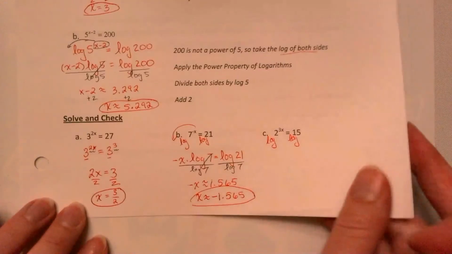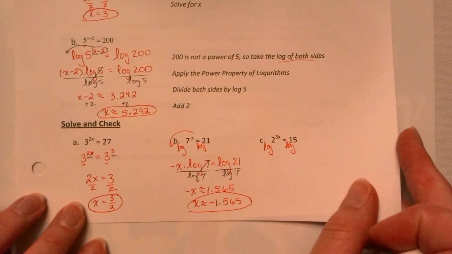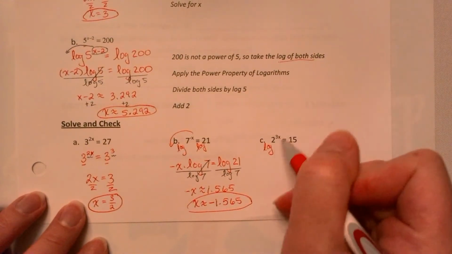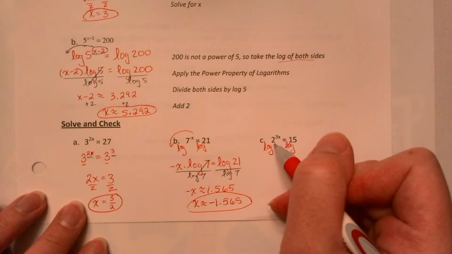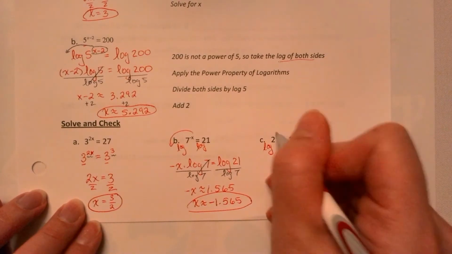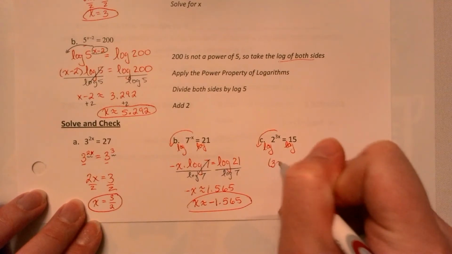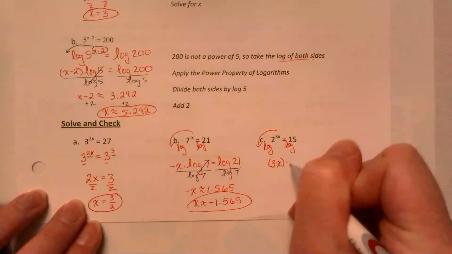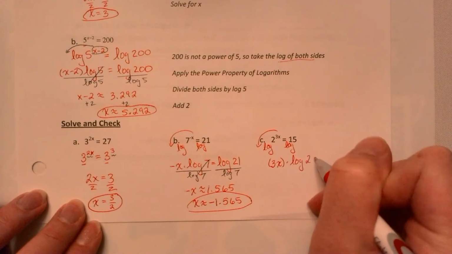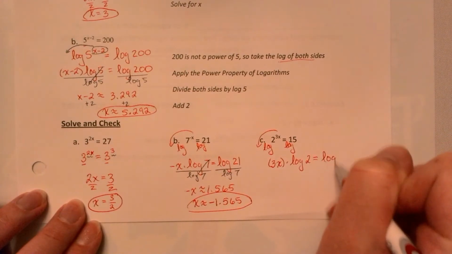How do I know to take the log? How do I know that that's what I have to do to solve this? I have an unknown power, and that's what logs do. Logs solve for unknown powers. Use my power property, bring that out front. So I'm going to use parentheses again. 3x times log 2 is equal to log 15.